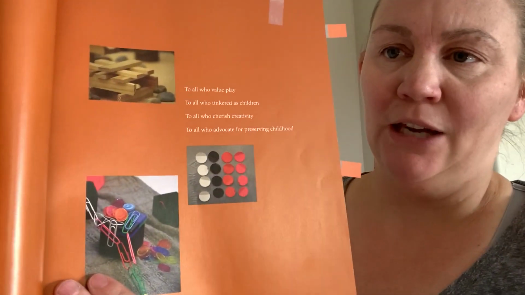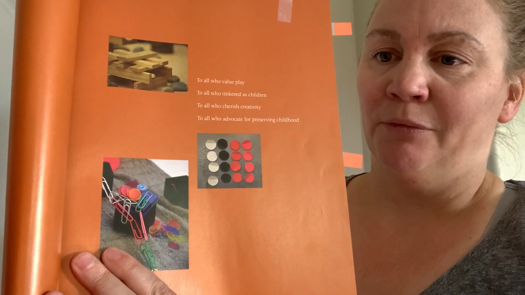I just want to read to you quickly, I should have started here, the dedication at the beginning of the book. If this speaks to you, then this perhaps would be a good resource for you. To all who value play, to all who tinkered as children, to all who cherish creativity, to all who advocate for preserving childhood. That's the dedication page. So that's just kind of really the idea that loose parts can be anything.